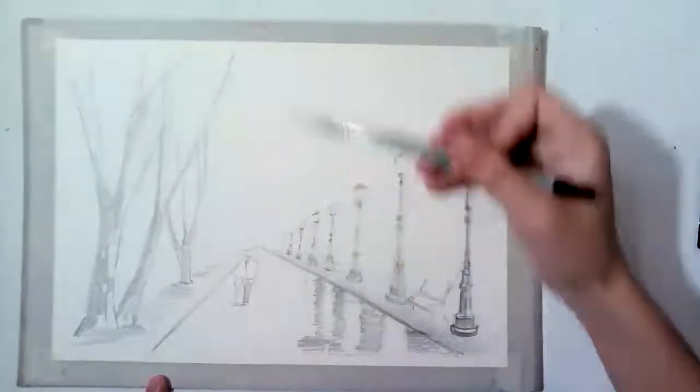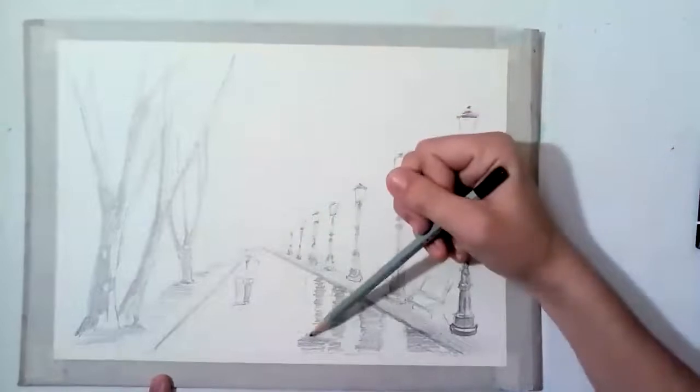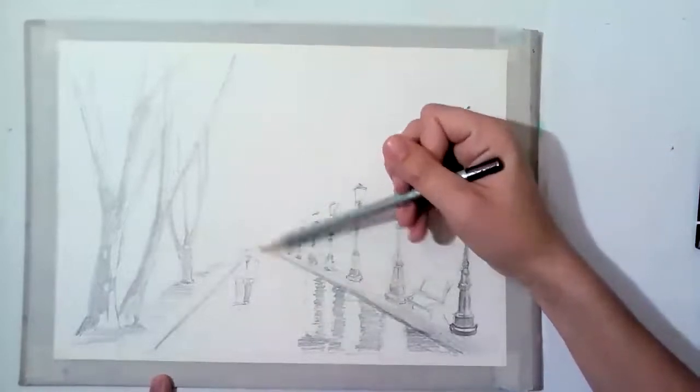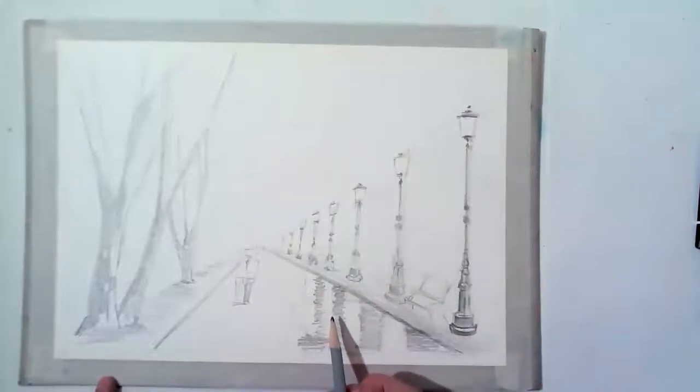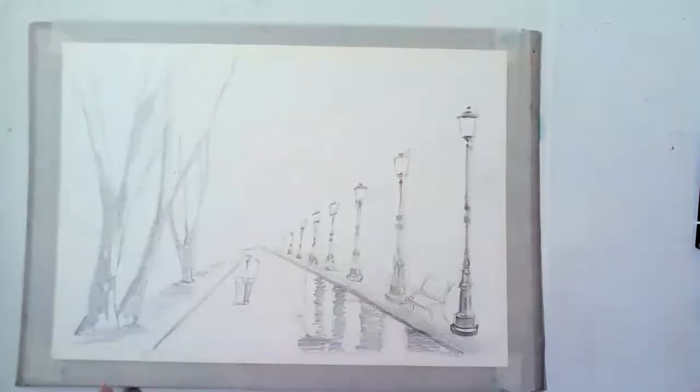So I choose one lamp where I see, okay, reflection ended, and then I can draw this construction line, and then I know where the rest of the reflections will be ending.